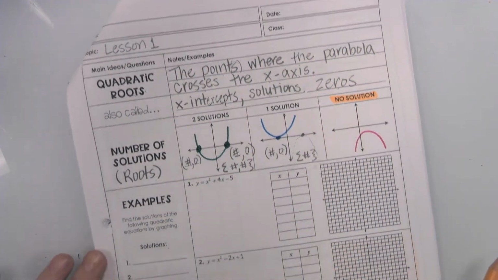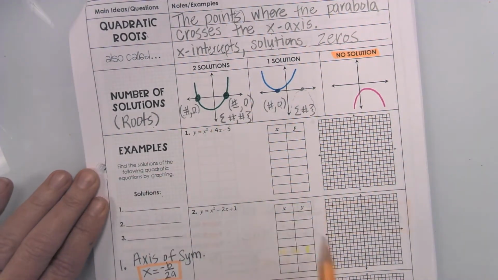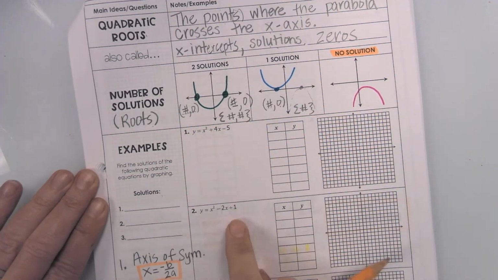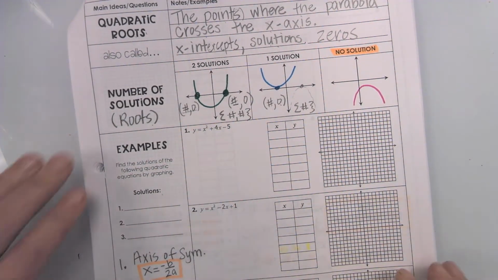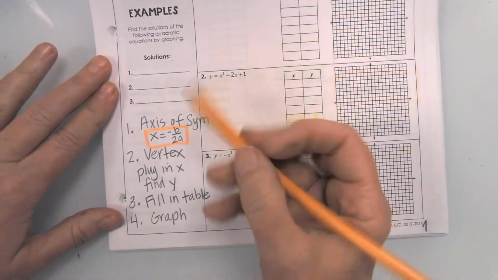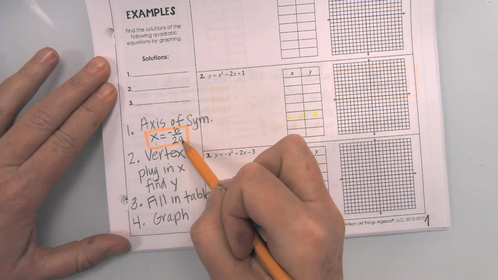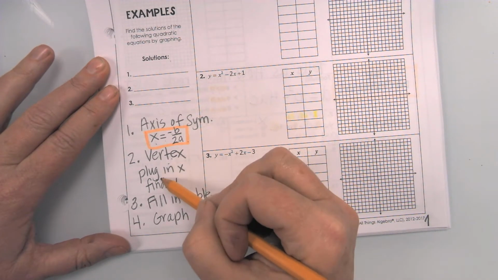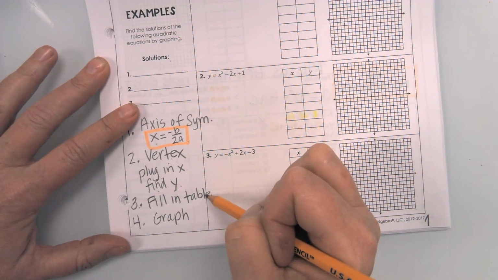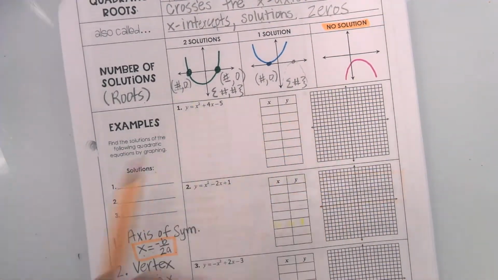Now, as we go through here, I am going to practice graphing quadratics so that you can see where the roots fall for these quadratic equations. So I'm going to do at least 2. Now remember, to graph a quadratic equation, you need to find the axis of symmetry using x equals negative b divided by 2a. Then you need to find the vertex by plugging in the x and finding the y. Then you fill in the table with more points and then you graph it. So let's go ahead and get started with number 1.